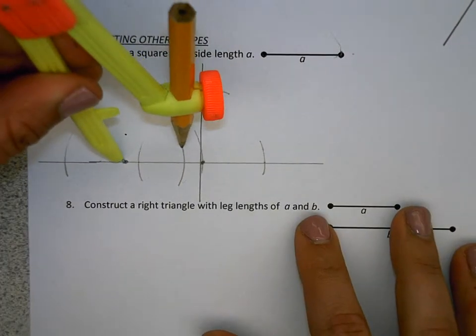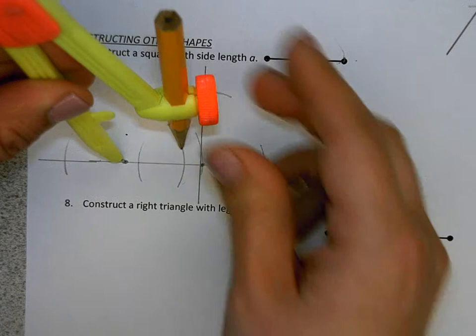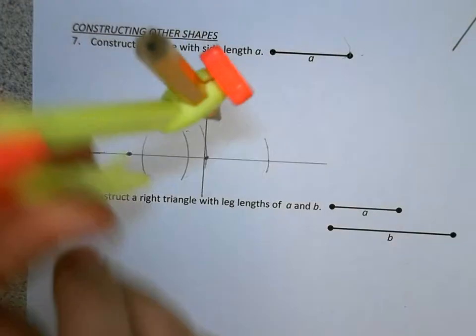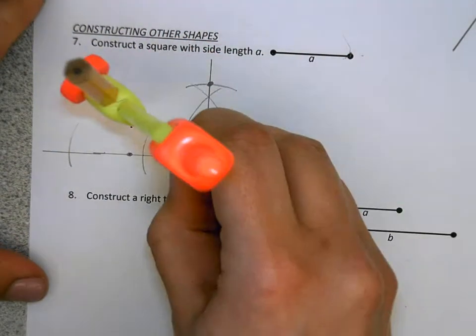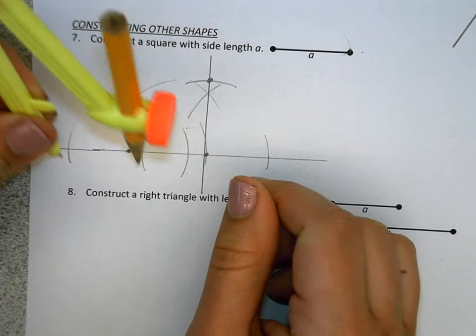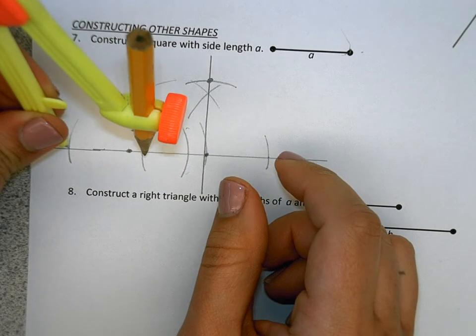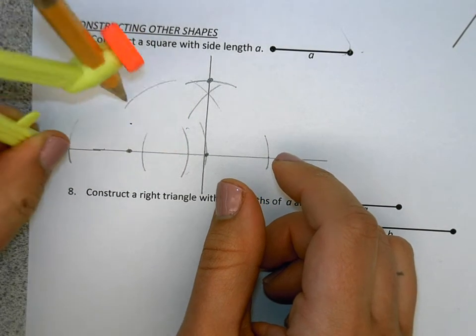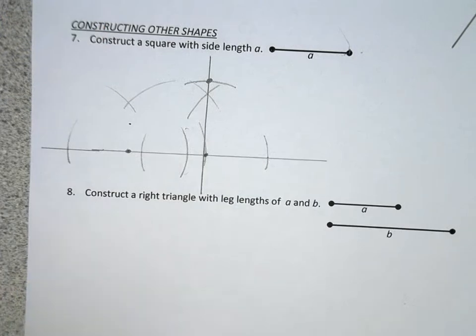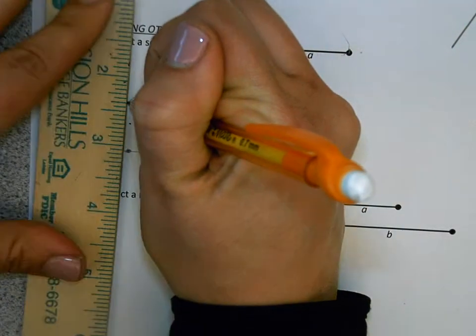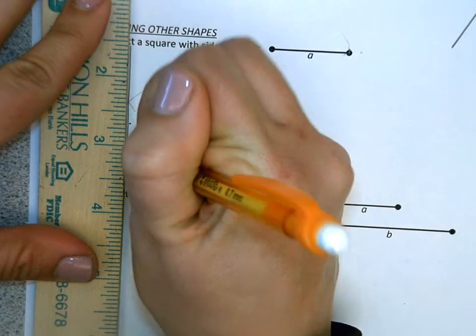And then open your compass wider than that distance and use the two intersections as your new endpoints to find where the perpendicular line goes. There, that's actually perpendicular.